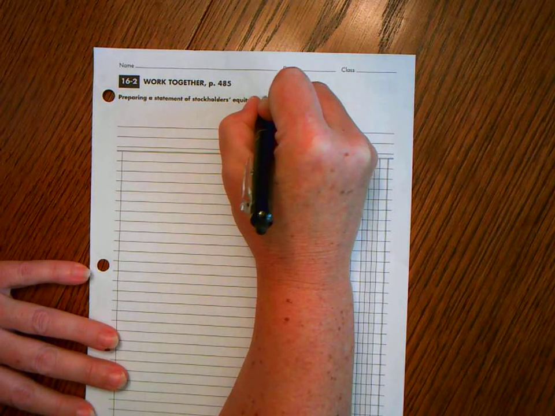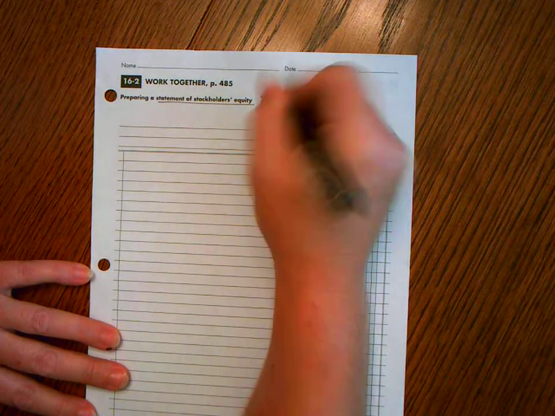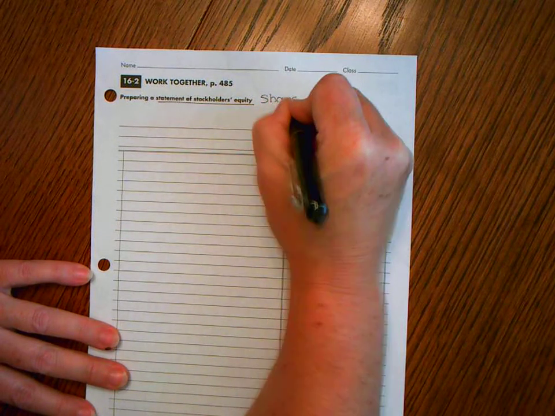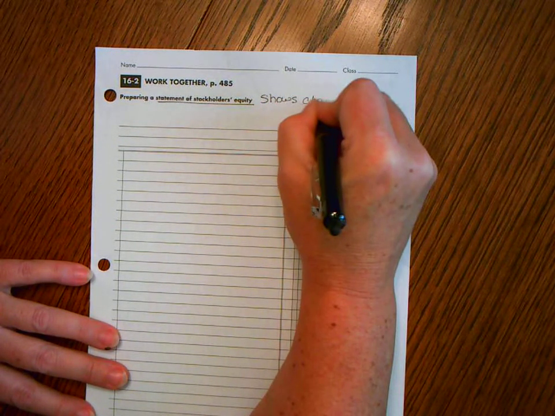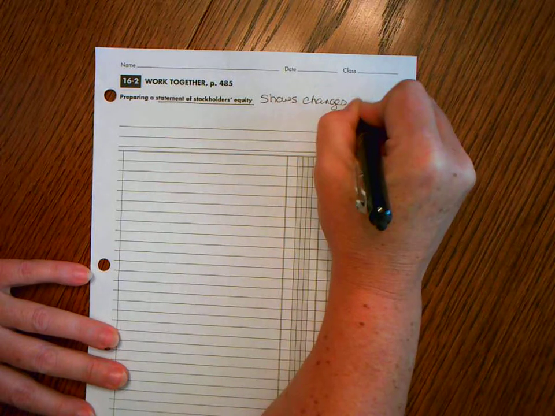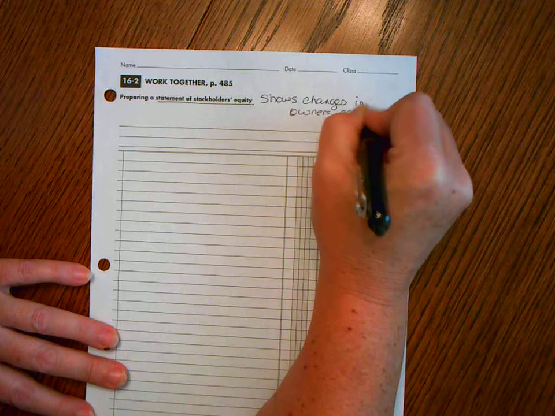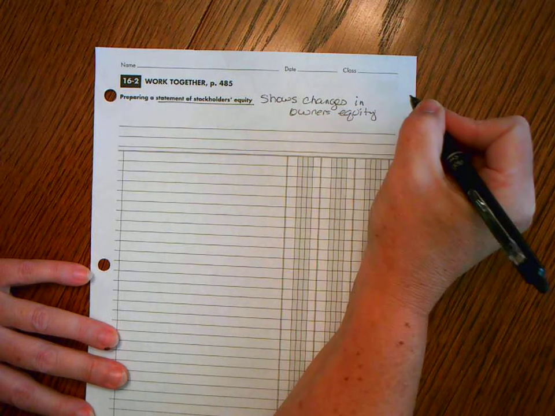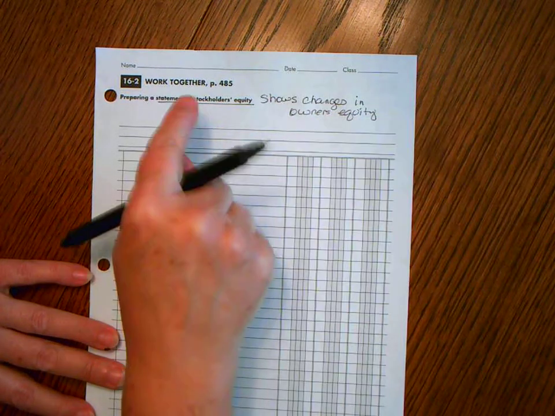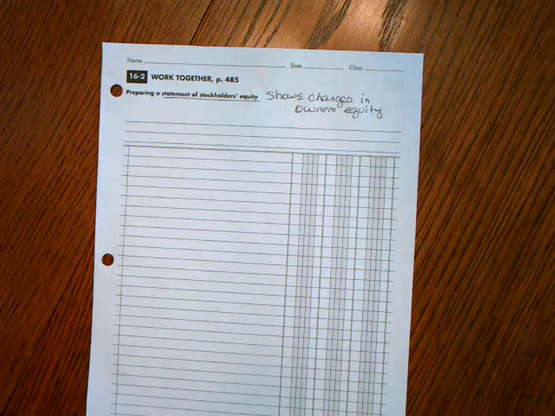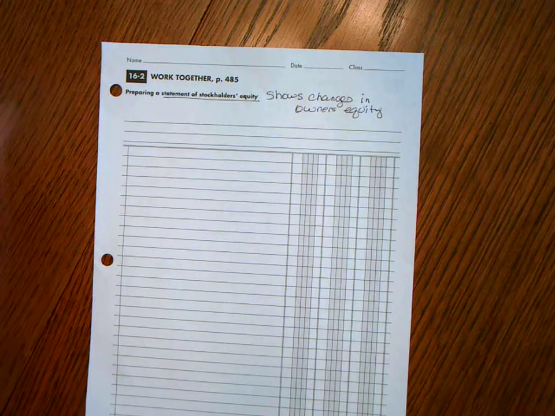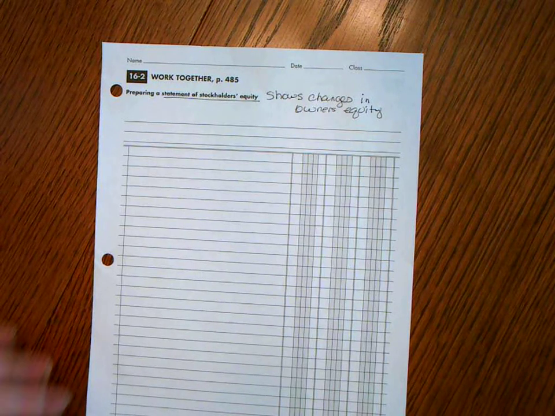It shows the statement of stockholders equity, shows changes in owner's equity throughout the year. And owner's equity for a corporation, the owners are the stockholders, right? Okay, and we're going to pull this information from a couple of different places.